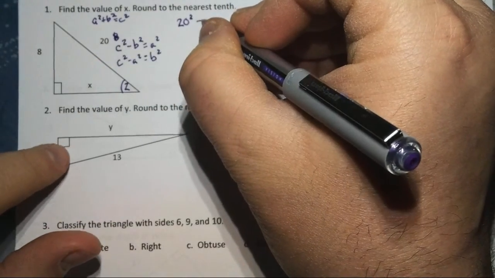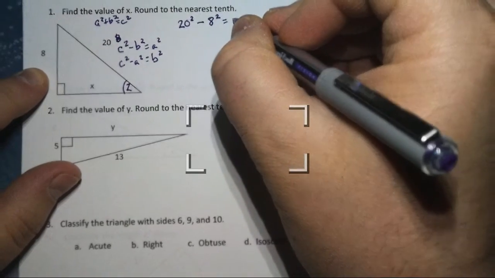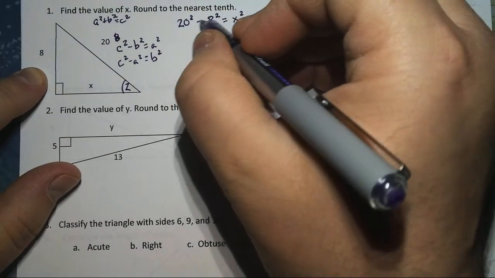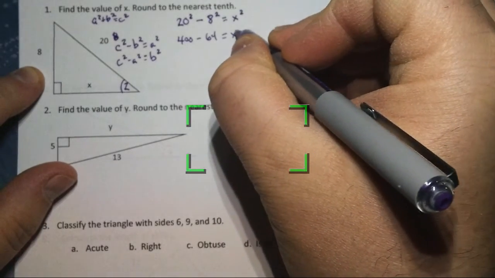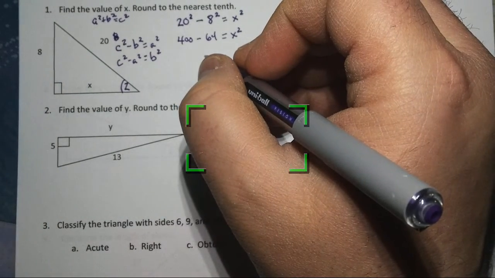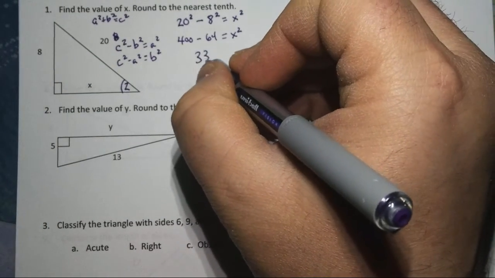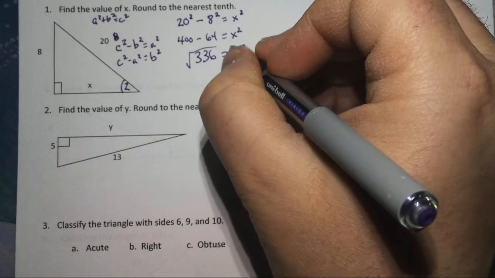So I'm doing c squared minus the leg squared, which is a squared, is equal to x squared. Then we're just going to square it out. So this is 400 minus 64 is equal to x squared. Then we get 336 is equal to x squared, and we're going to take the square root.